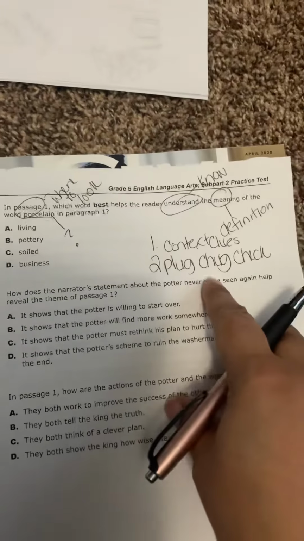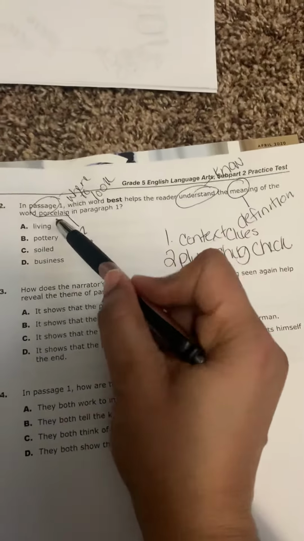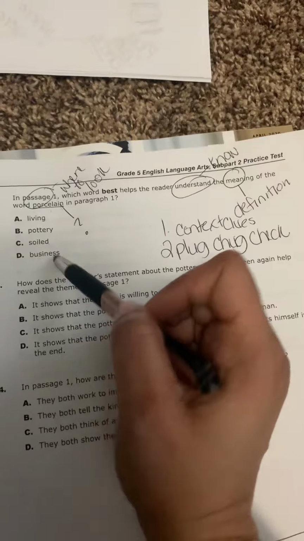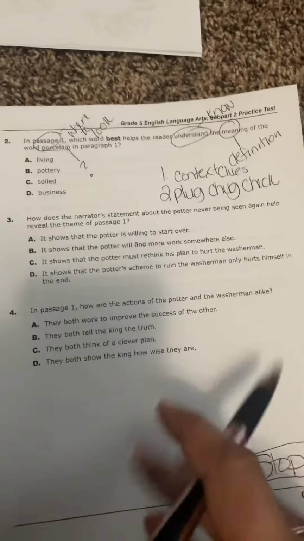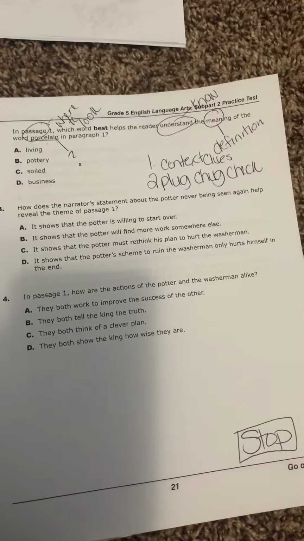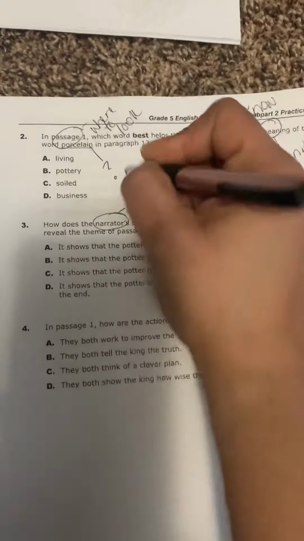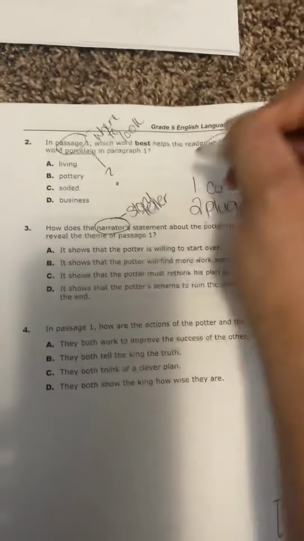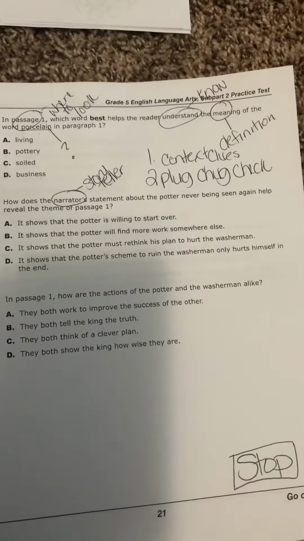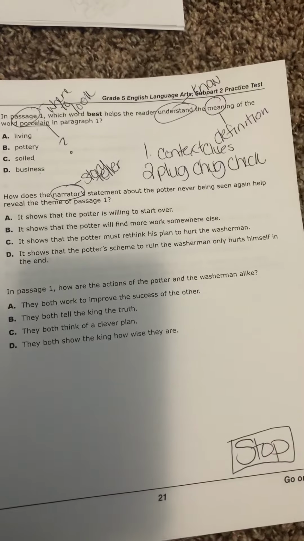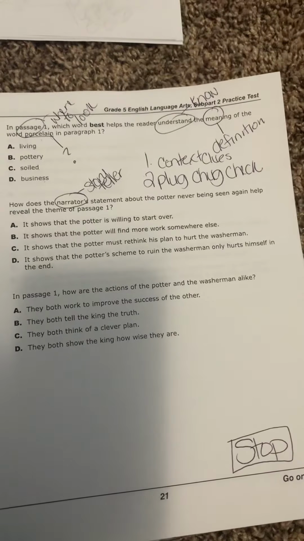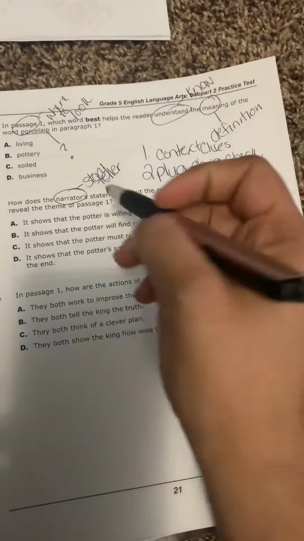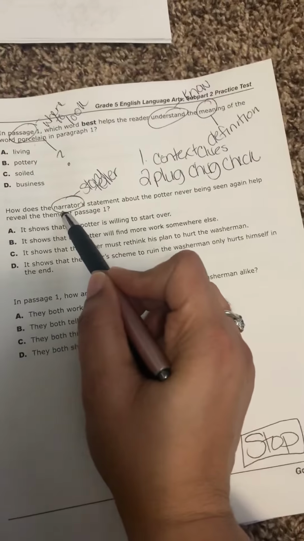And with that strategy, basically what we do is we find the sentence that has this word in it, and we plug all of these words in to see which one makes the most sense, okay? Then number 3, how does the narrator... the narrator is the storyteller. And that's a tricky one because the narrator could be a person that's in the text. The narrator could be someone who's simply observing. Okay, so we want to make sure that we know whose point of view this text is being told from.